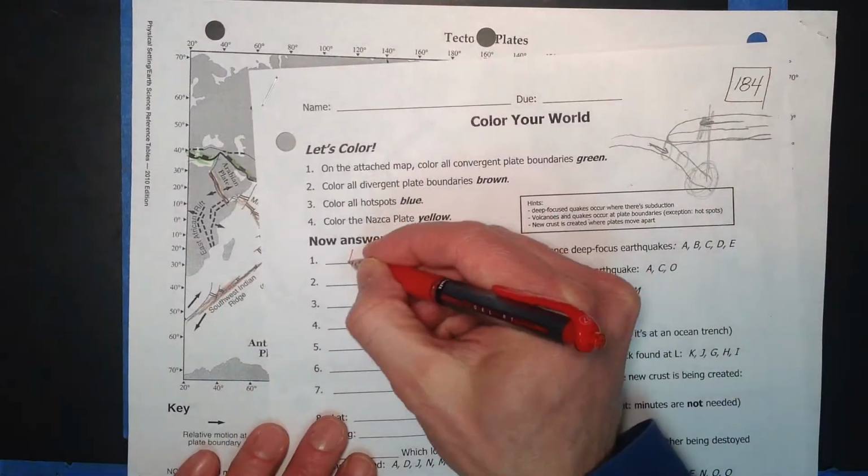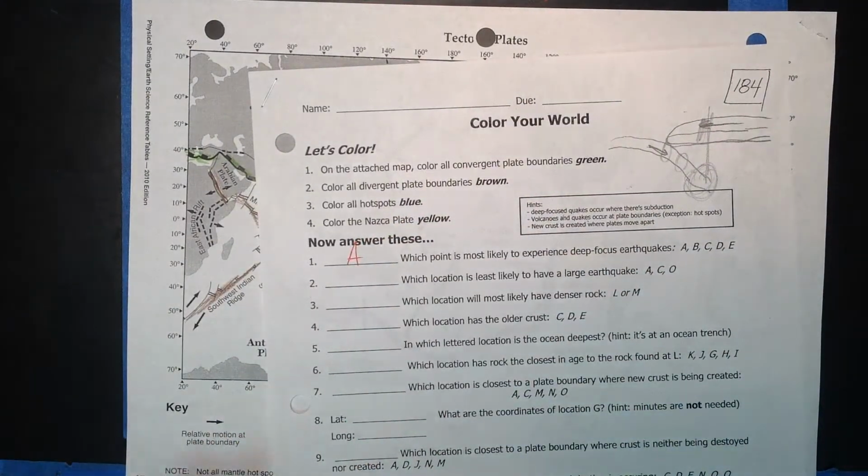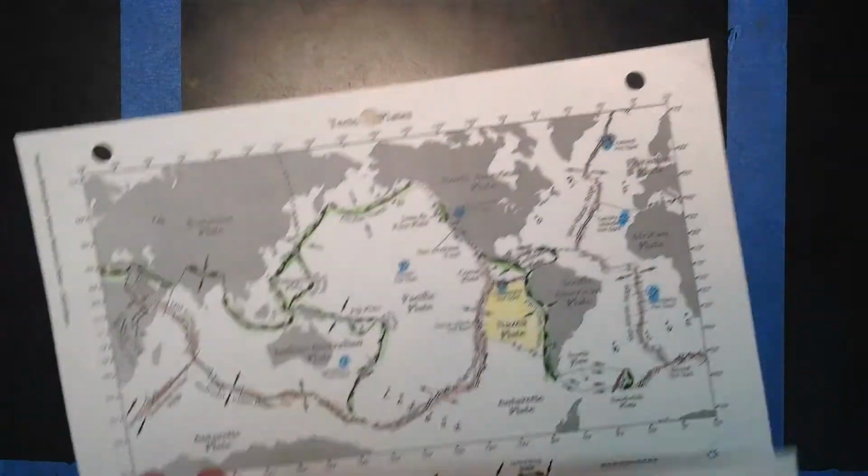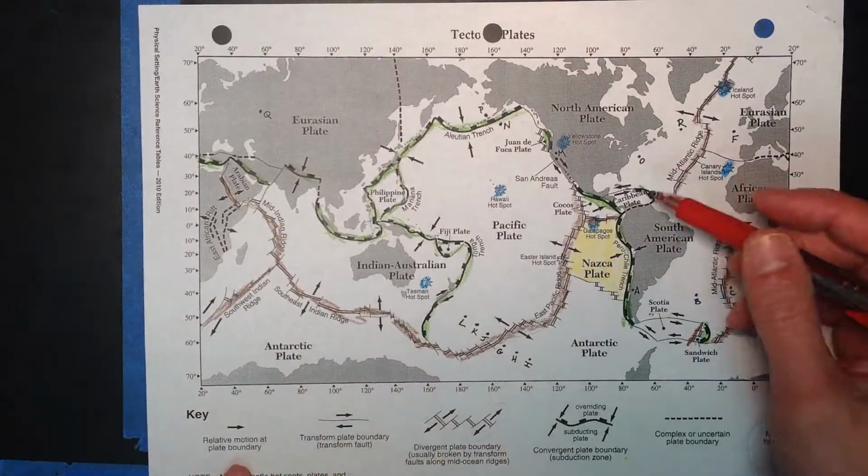A is the best answer, because that is where you have that subduction. Which location is least likely to have a large earthquake? Near the edges of plates, a plate boundary, there is a good chance of having an earthquake. Far from it, there is a lower chance. So A, O, or C, and the answer is going to be O.